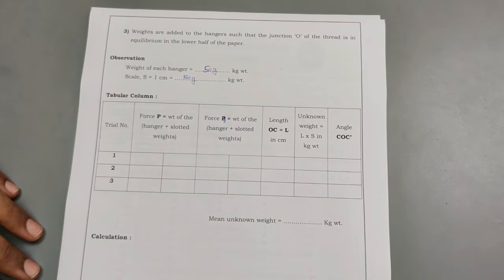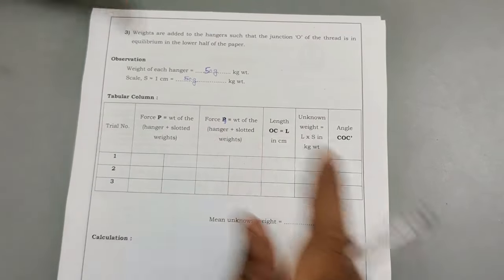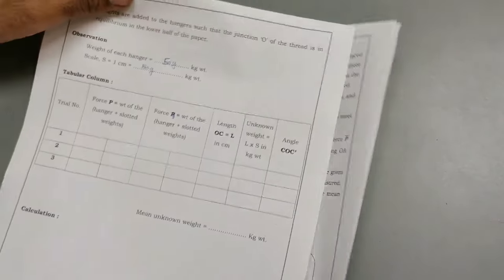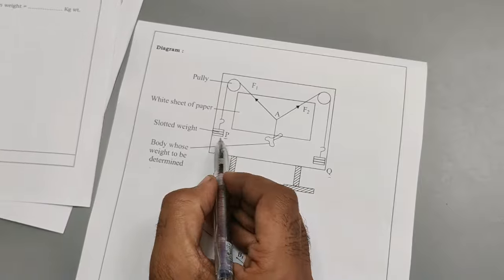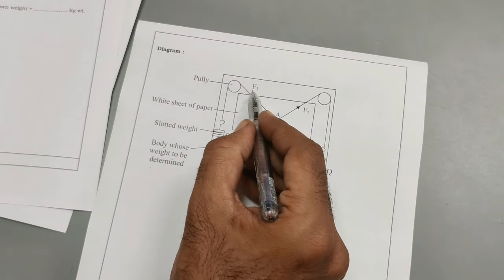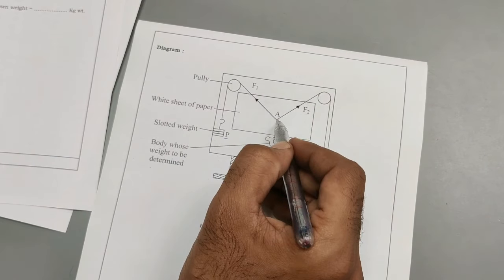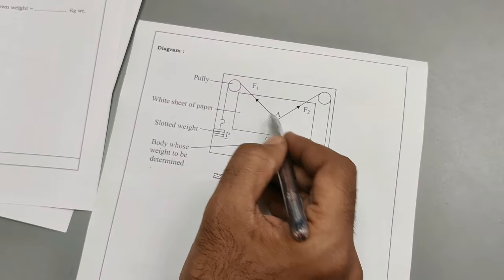One more thing. Force P means what? I will show it here. Here we have put a weight. This is the weight P. The force acting in this P direction is called force P. So this is force P, this is force Q, or it is called F1 and F2. Two forces will be acting here, right?